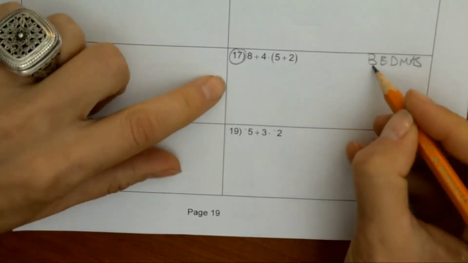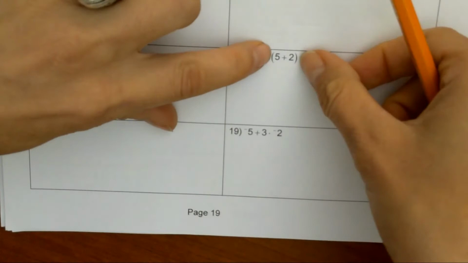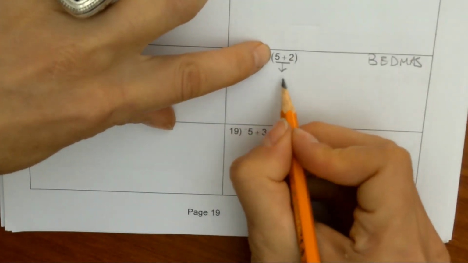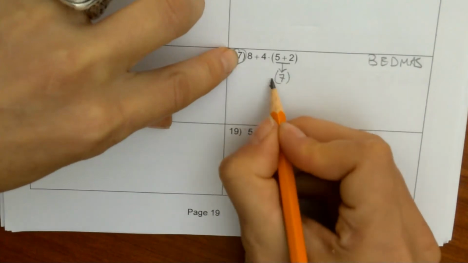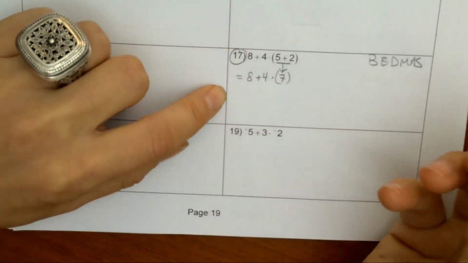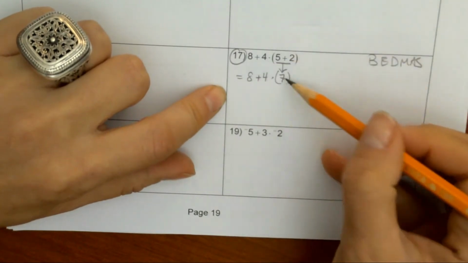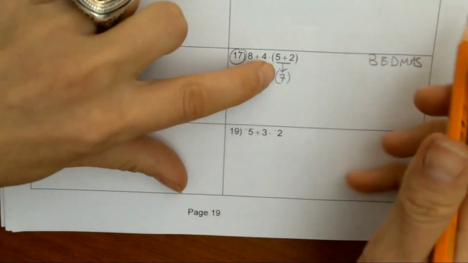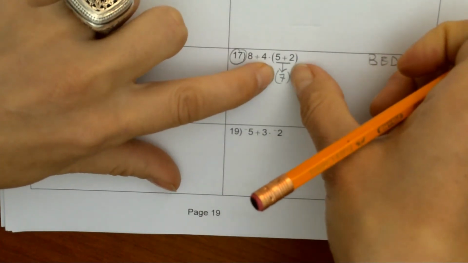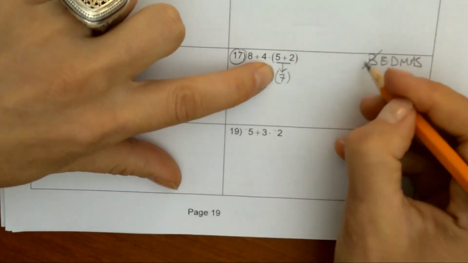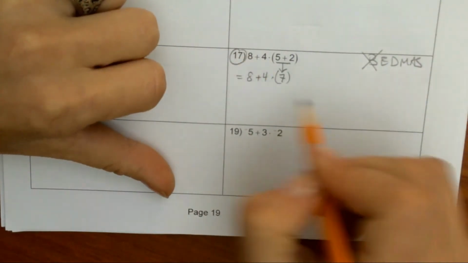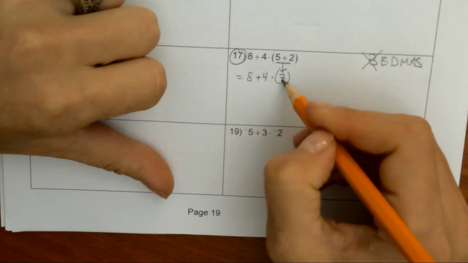Okay, let's look at 17 Bedmas. Do I have brackets? Yeah, so let's check. Can I do something inside? Yes, 5 plus 2 is 7. Keep your brackets. Copy everything exactly the same as if you're a photocopier. So I still have brackets. So can I do anything inside the brackets? No, he's just a 7. So really, I'm done brackets.